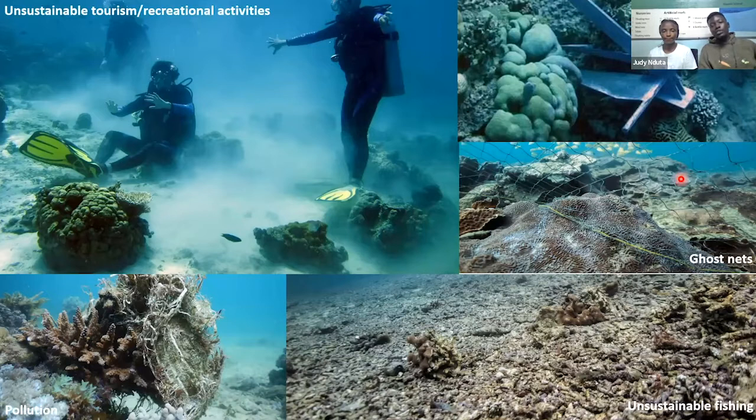We have ghost nets, which are essentially nets that are forgotten at sea. And these can wrap around the corals and entangle the corals. At the bottom left here of the screen, we have pollution. And I must add that pollution is not restricted to plastic pollution. It can be anything. It can be oil spills. It could be industrial pollution. But I think what comes to light mostly is plastic pollution.